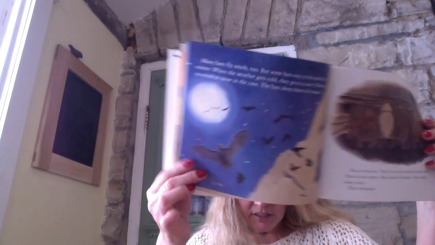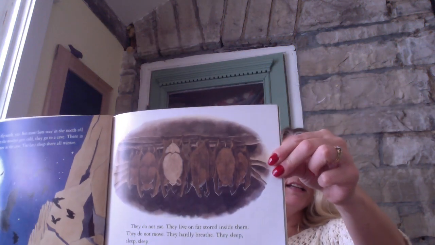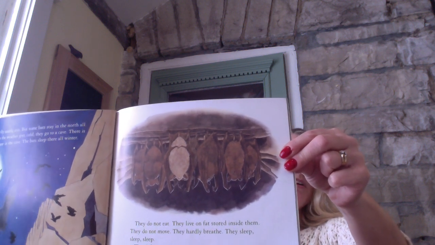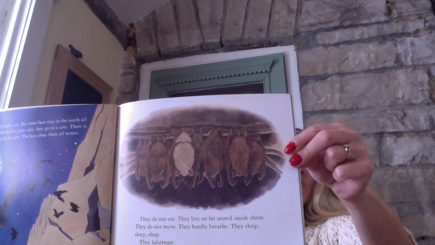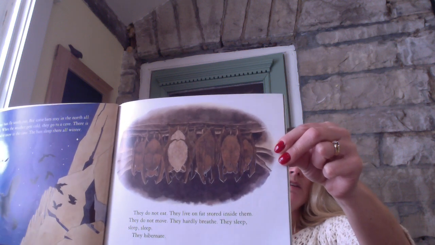So there's some bats flying south to migrate, and here's some bats staying in the cold northern weather in a cave, sleeping, and that's called hibernation. Two different things that animals do in the wintertime. Some migrate, some hibernate.